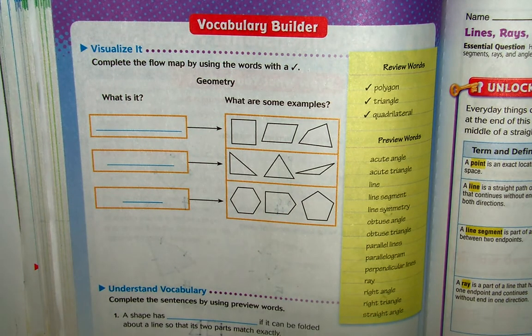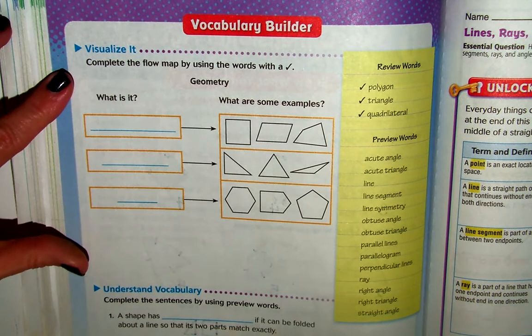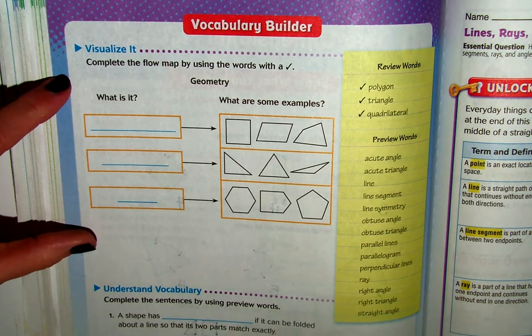This video is on the vocabulary builder on page 380, found in your Go Math textbook for 4th grade. This is our second page of the introduction to chapter 10 on two-dimensional figures. And so the first question we're asked is to visualize it. We're going to complete a flow map using the words with a check mark next to them.